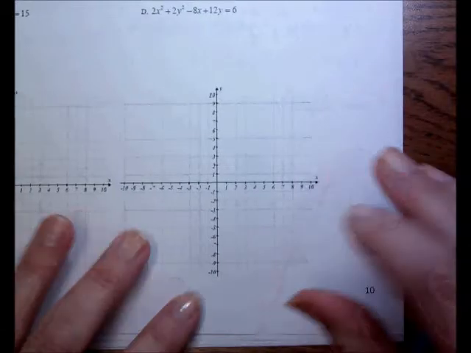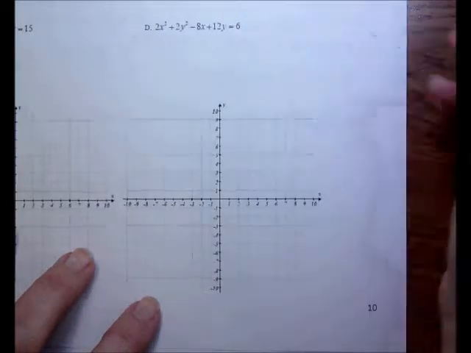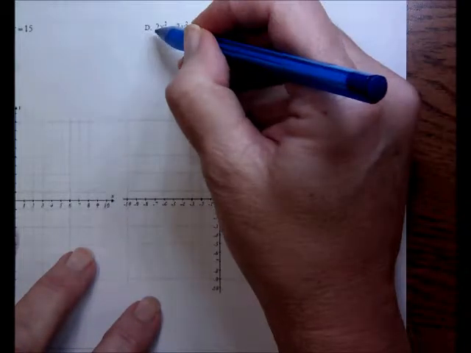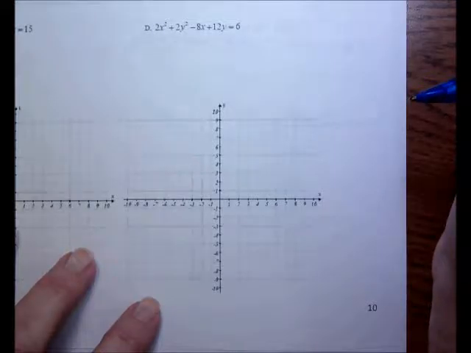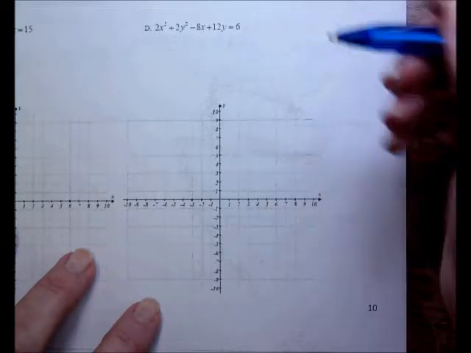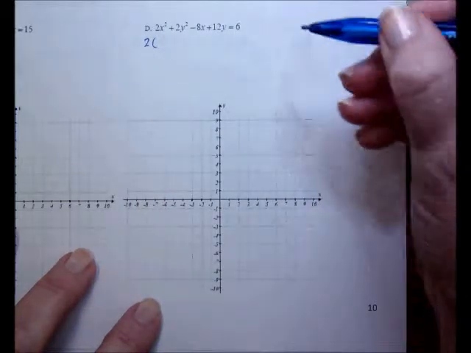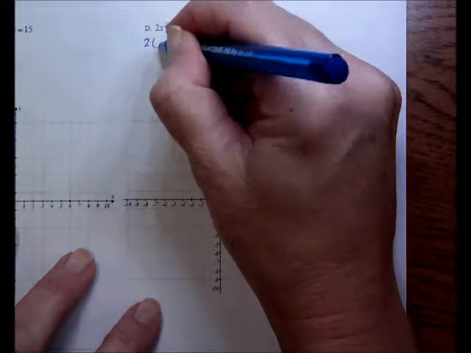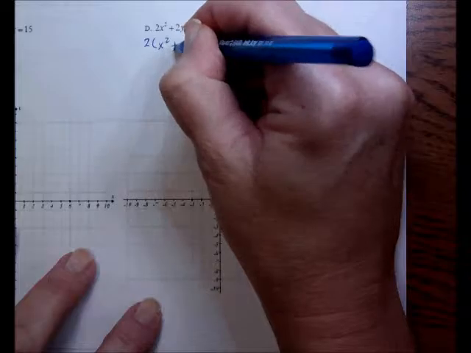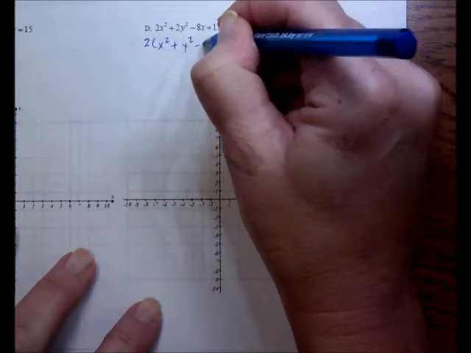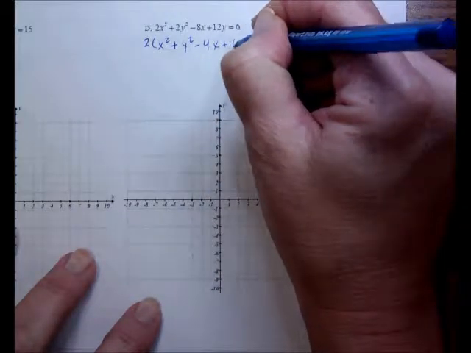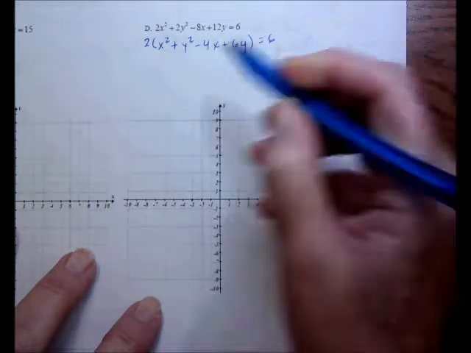Okay, moving on along to the back on page 10, a different type of equation is 7D. And here, if you look at it, I have coefficients in front of my x squared and my y squared term. And lucky for us, they are the same. So my first step, when I'm factoring always, is I'm going to factor out a greatest common factor. So when I do that, it becomes x squared plus y squared minus 4x plus 6y is equal to 6.